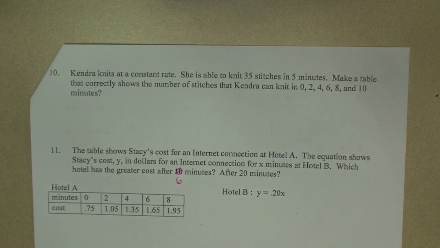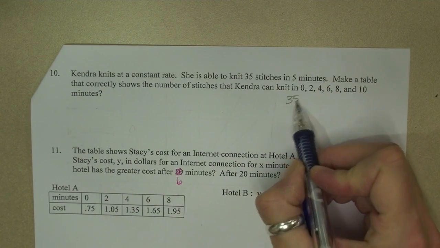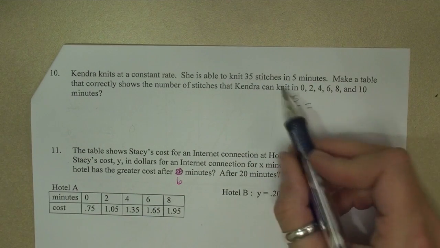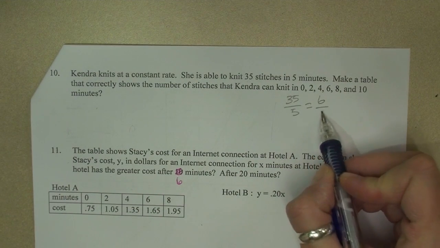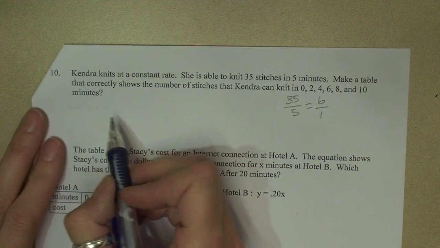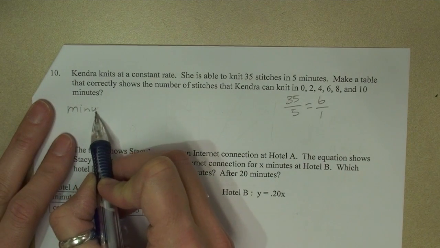Okay, so Kendra knits at a constant rate. She's able to knit 35 stitches in 5 minutes. So that's her constant rate. I'm just going to reduce that before I keep reading as 7 over 1. So now it says make a table that correctly shows the number of stitches she can knit in 0, 2, 4, 6, 8, and 10 minutes.